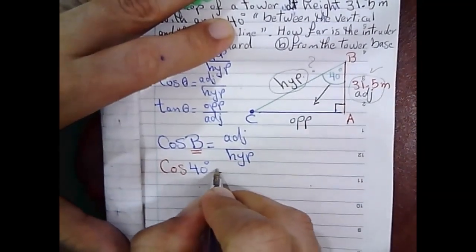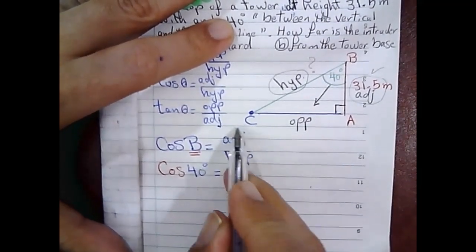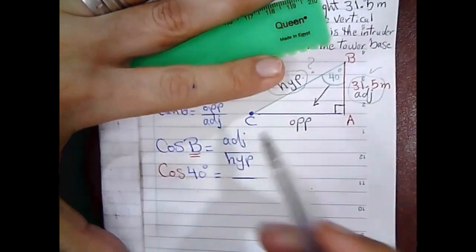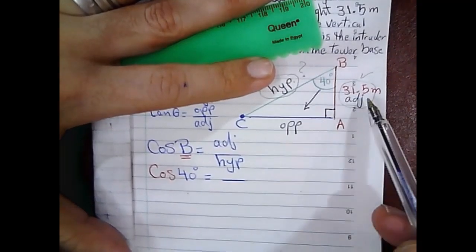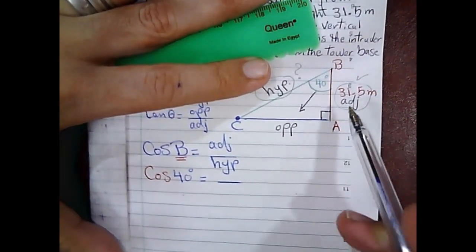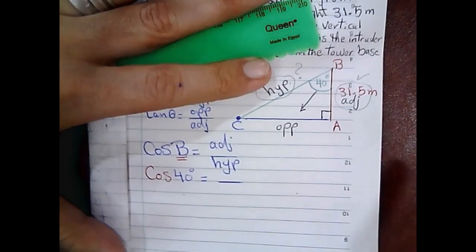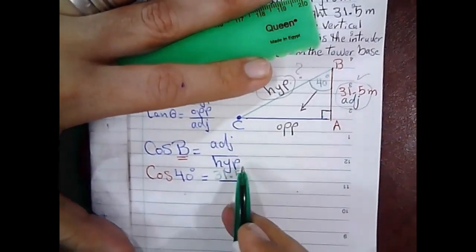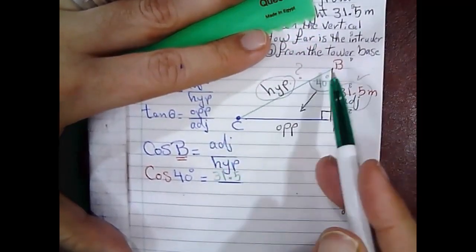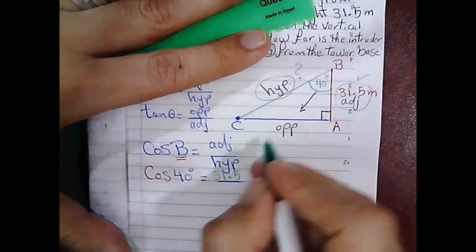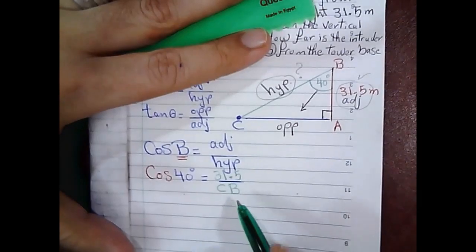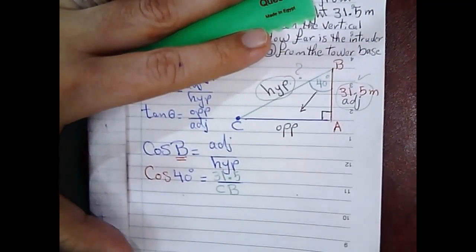Okay, equal. Adjacent on the top, I make a fraction line. So do I know the adjacent? How much is it? It is 31.5 meters. So I write on the top 31.5 meters. Okay, the hypotenuse, I don't know. So I write its name, CB, which is the distance. So this is CB. Okay, to find CB, we will do some cross multiplication.